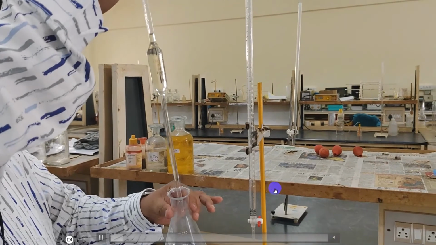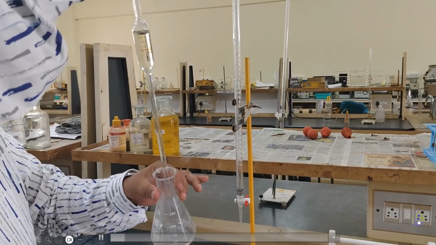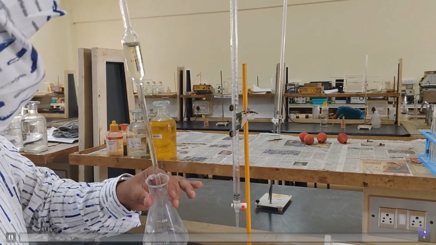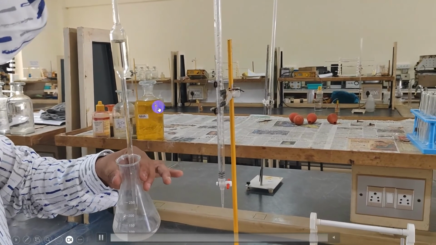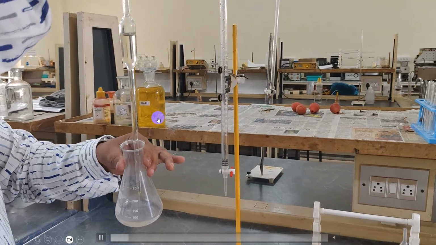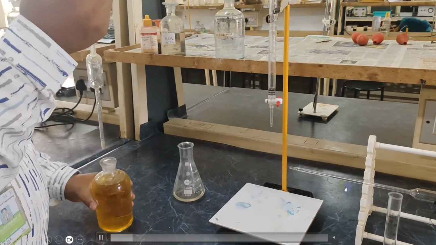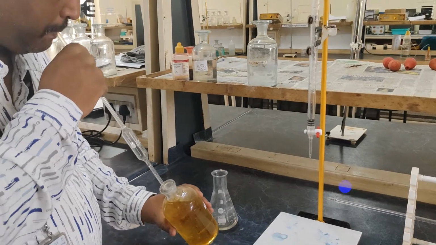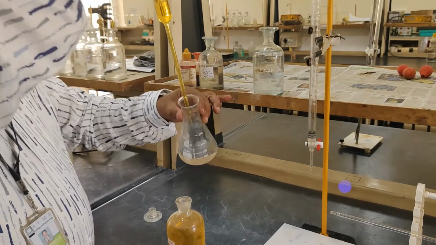Later on, you have to pipette out 25 cm cube of the given dichromate solution. So 25 ml of dichromate will be transferred into the same conical flask to which you have taken the water sample.